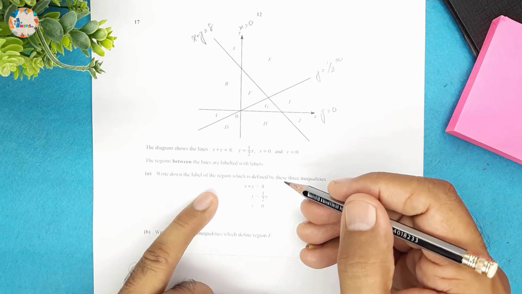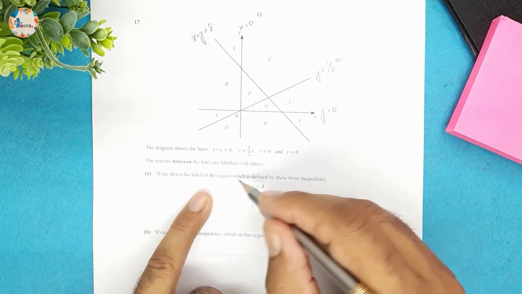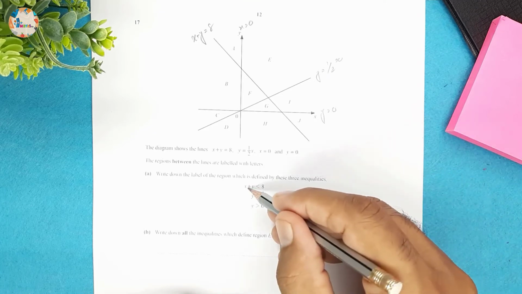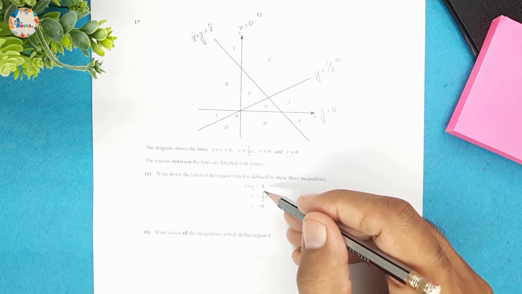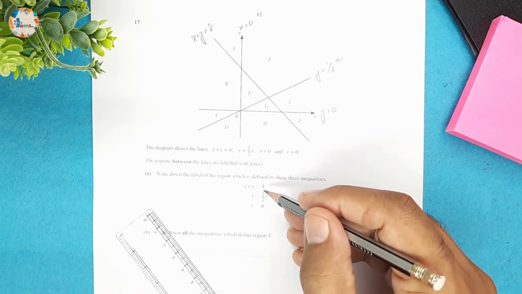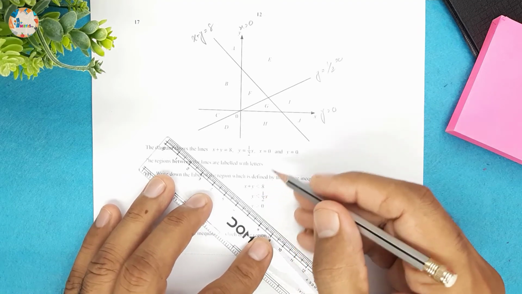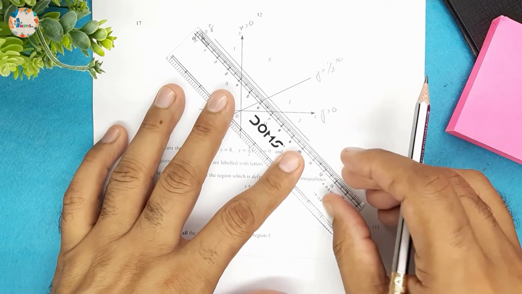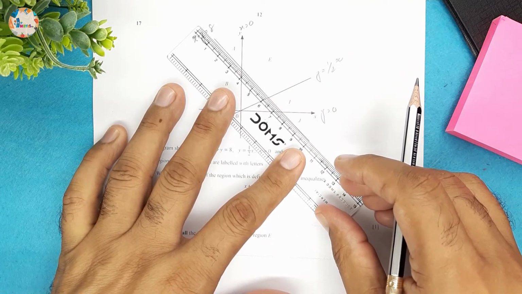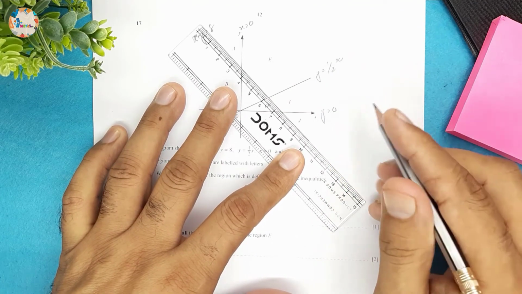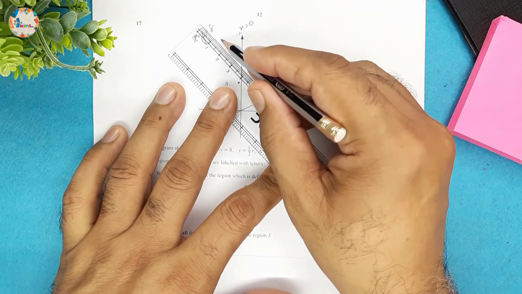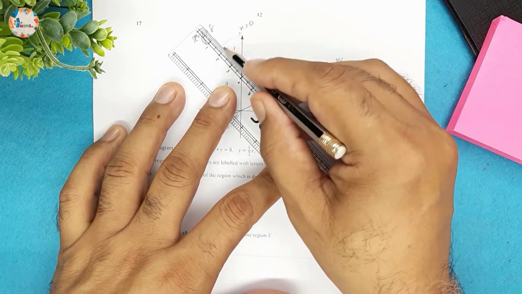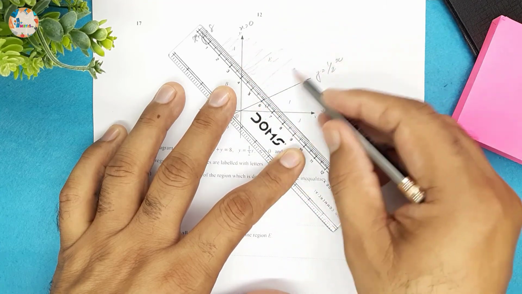Write down the label of the region which is defined by these three inequalities. So we'll be writing this one, x plus y is less than 8. So less than 8 is required, so we will be shading the upper part. So the upper part will be this section.